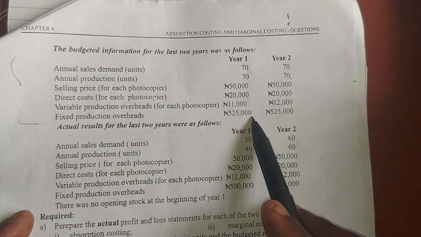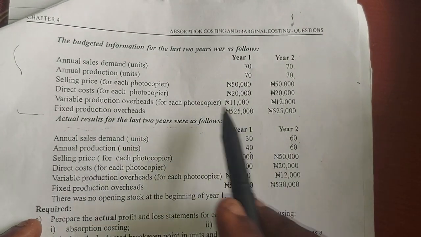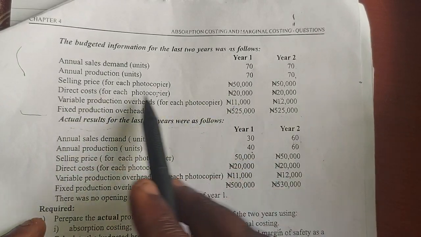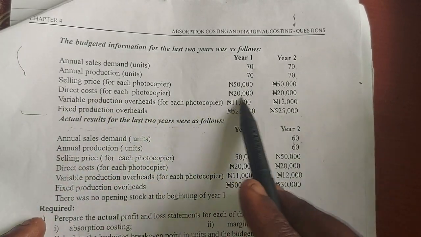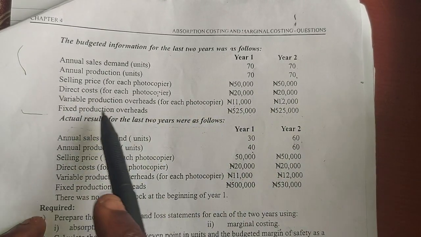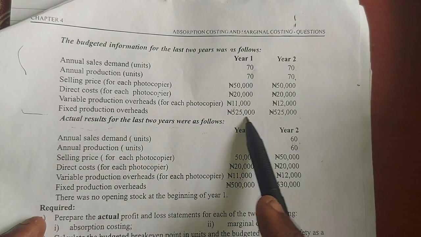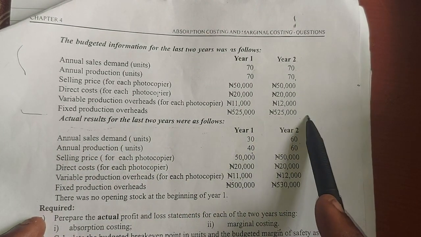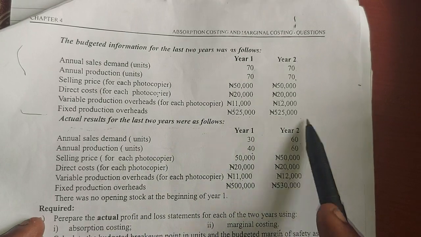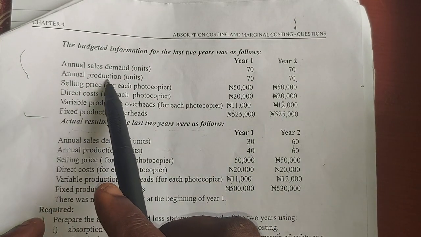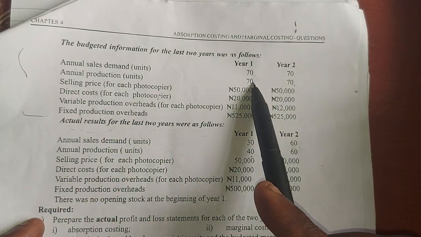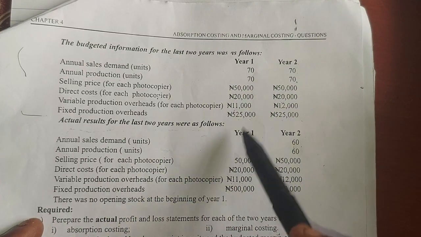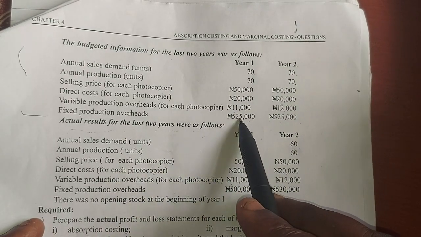The fixed production overheads is annual, but if you look at all these selling prices, they are per unit, per photocopier, and it's the same thing with year 2. Then annual production units is 70. So we need to divide this with this.